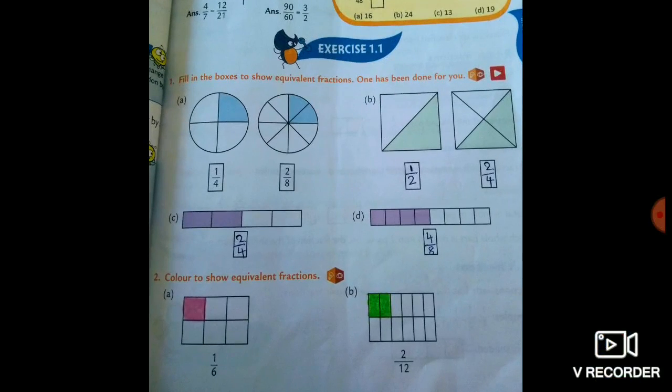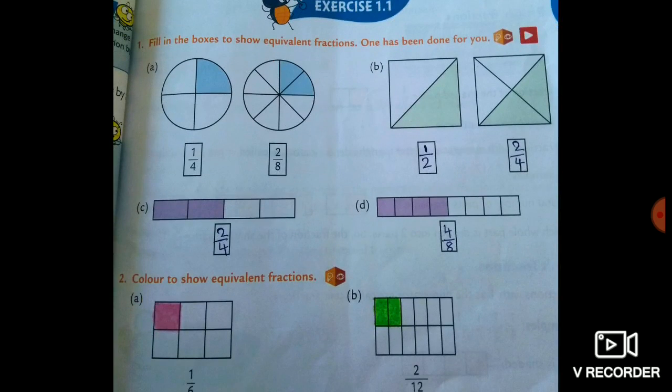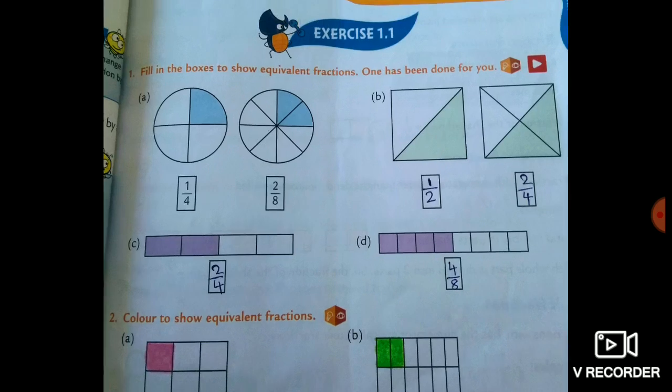Next, I'm going to explain exercise 1.1. Question number 1: fill in the boxes to make equivalent fractions. One has been done for you. Number 1 sum is already solved. Here you can see a circle is given and one column is colored. In total there are four columns, okay, and one is colored. So here we write this circle as the fraction 1/4. Why do we write 1? Because one column is covered and the rest is empty, so the total is 4, the numerator is 1 and the denominator is 4, so write 1/4.